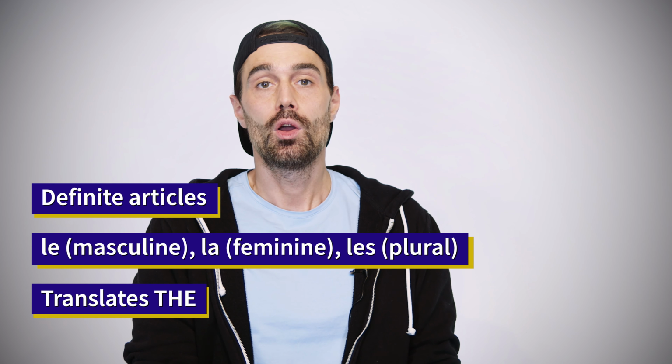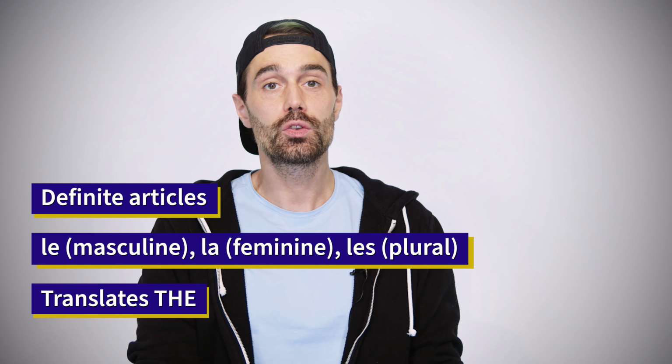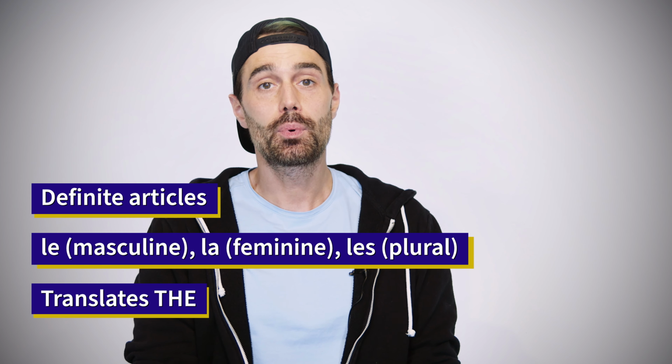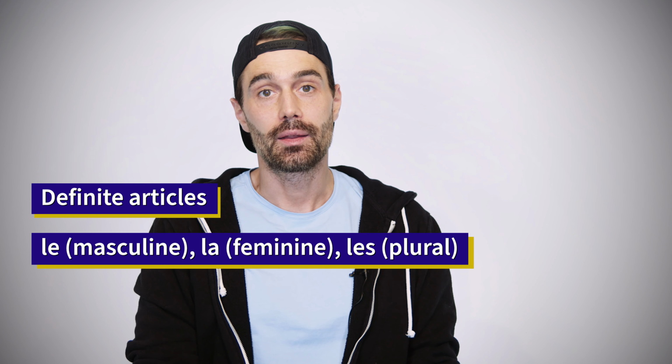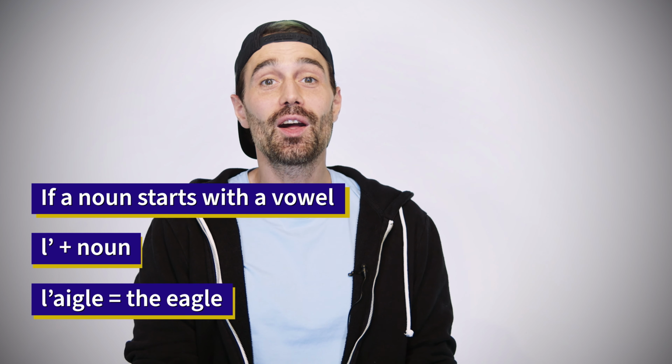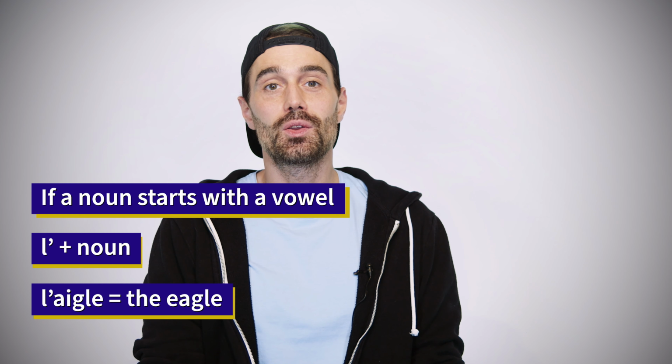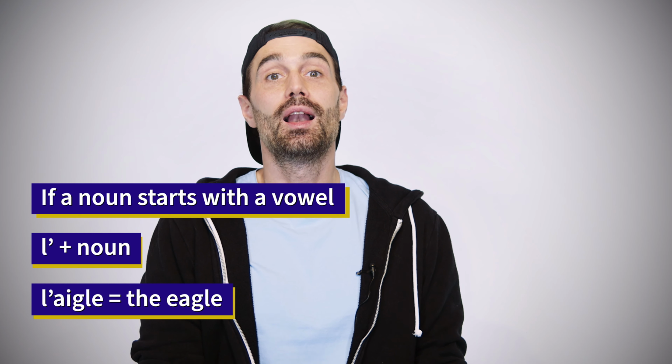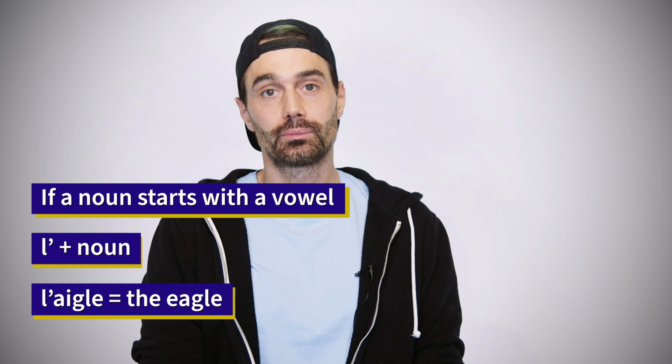The definite articles in French, however, will agree in gender and number with the noun, meaning that you will use a different article if the noun is singular feminine, singular masculine, or plural. For a singular masculine noun, we will use le. For a singular feminine noun, we will use la. And for any plural noun, we will use les. Also, if a noun starts with a vowel, we will simply use l', like in l'aigle, which means the eagle. So let's put this in practice.